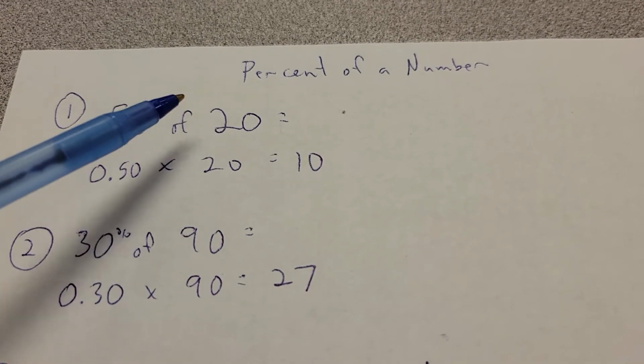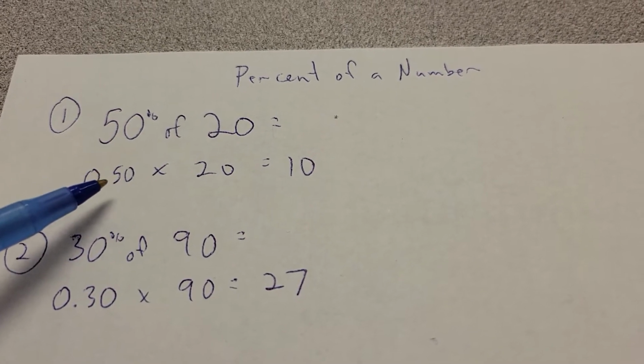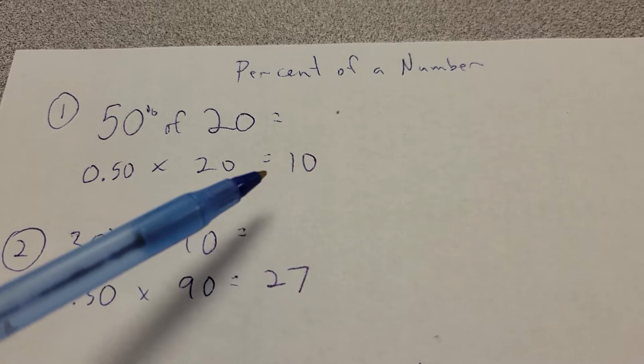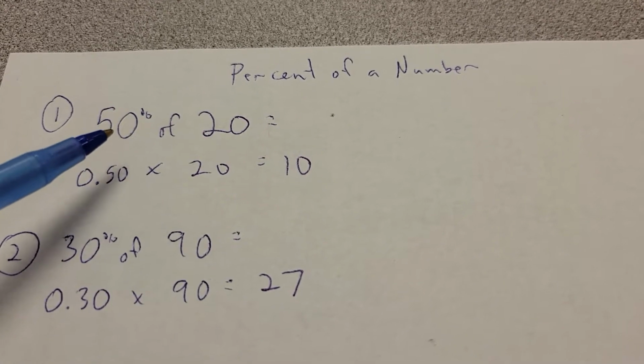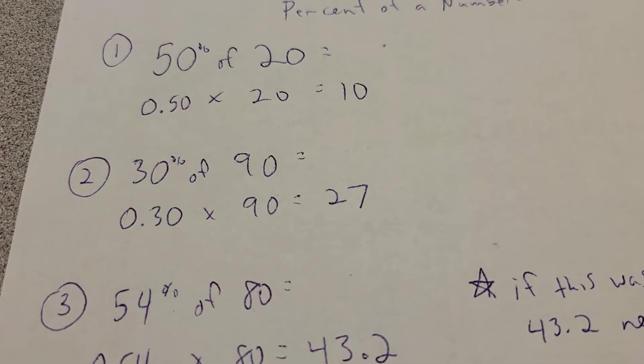The word of represents multiplication in many of your word problems. So 50% would be 0.50 times 20, which is 10. Now we kind of know what this is anyways, because 50% we know is half of something, and half of 20 is 10. So, all right, let's take a look at another one.